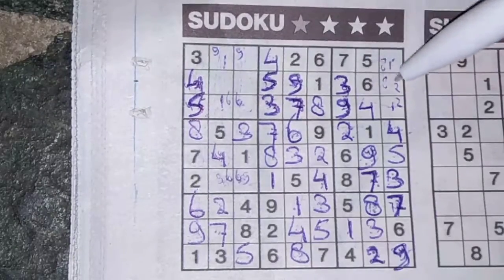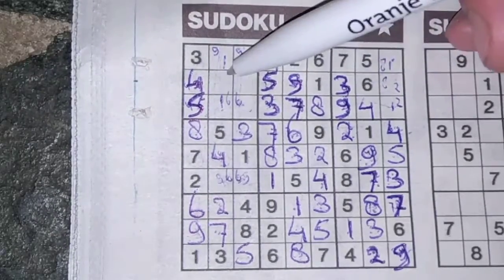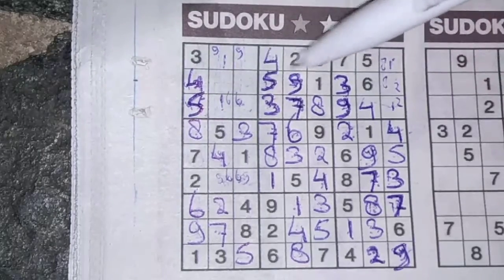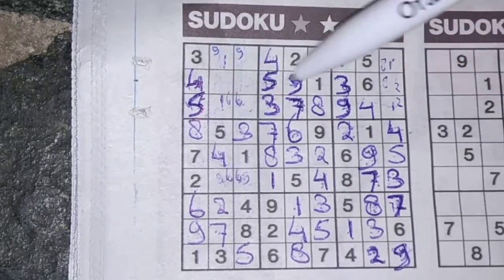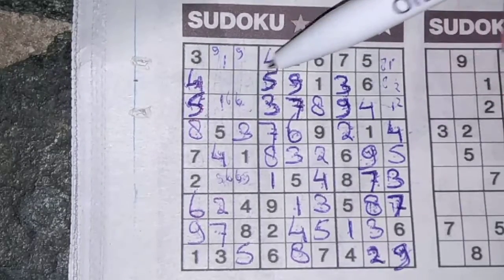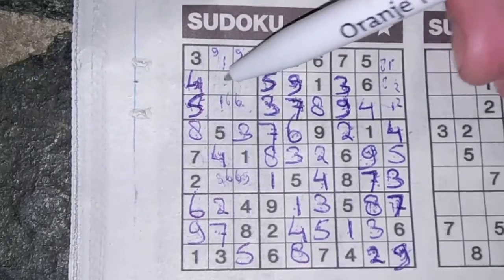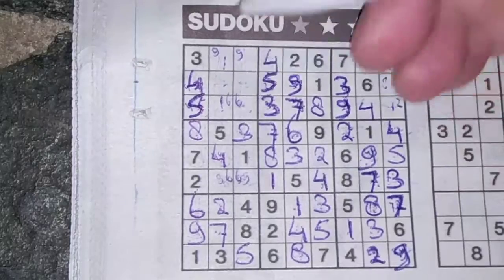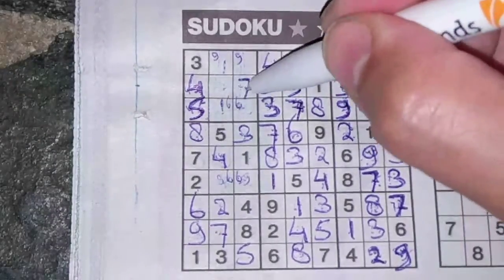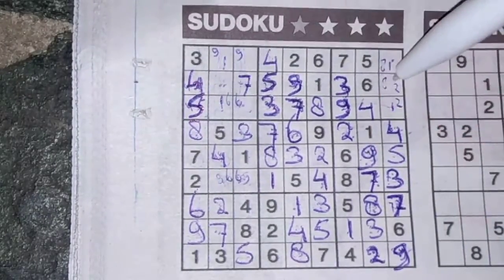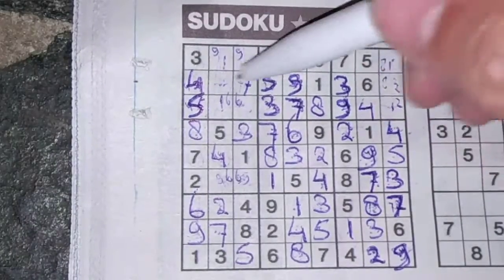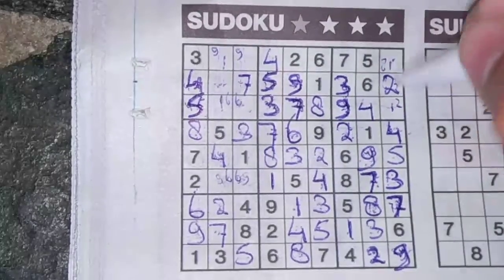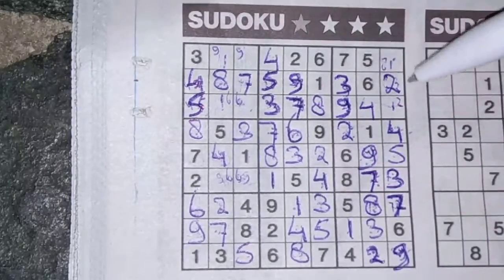How about these 3 numbers, the 8, 2, and the 7. We need a 7 here in this row. The only 2 boxes left for the 7 should be here or there. What I see here, 7. No 7 there. 7 should be there. So we have 8 and the 2 left. We have a 2 here, so no 2 there. 2 should be here. And the 8 goes there.